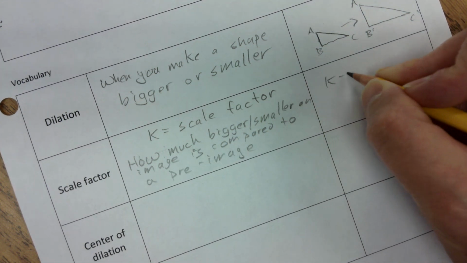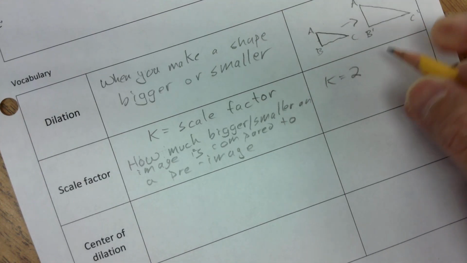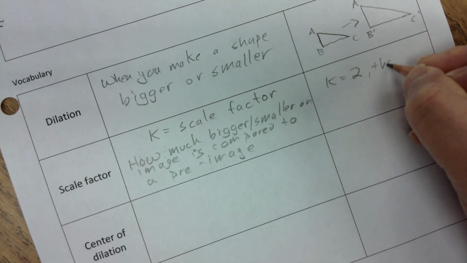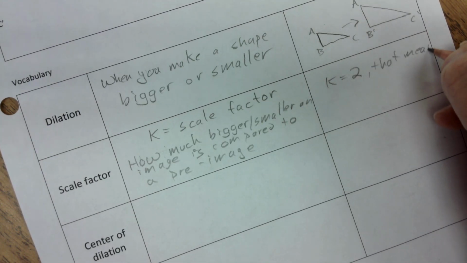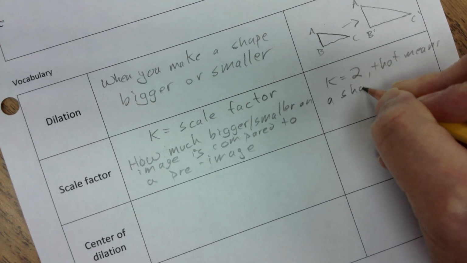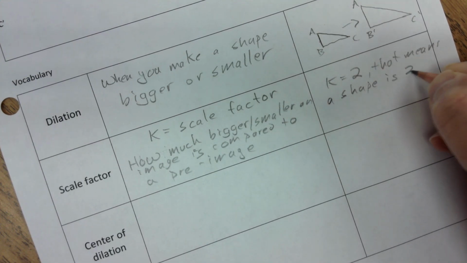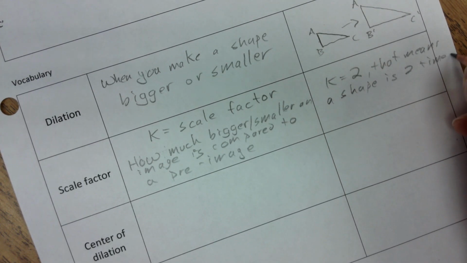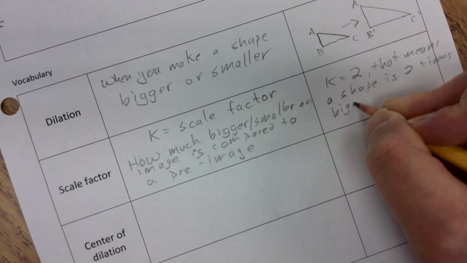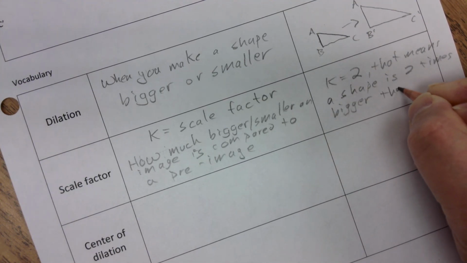So if I say that our scale factor is 2, right, that means a shape is 2 times bigger than another shape.